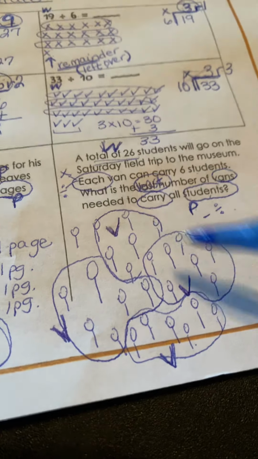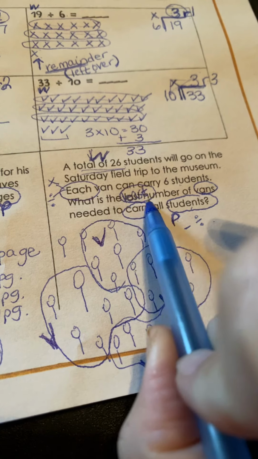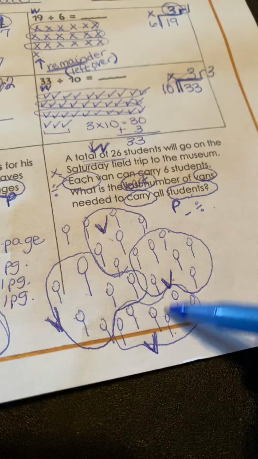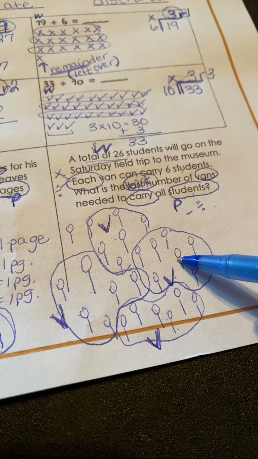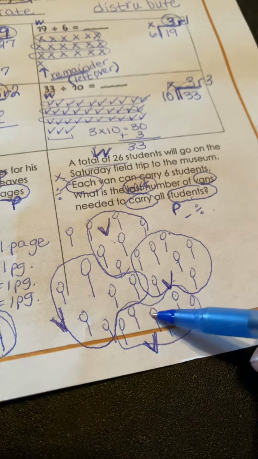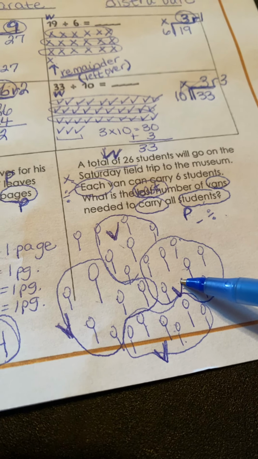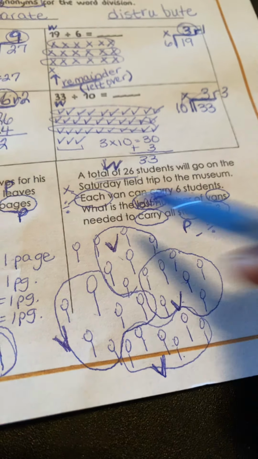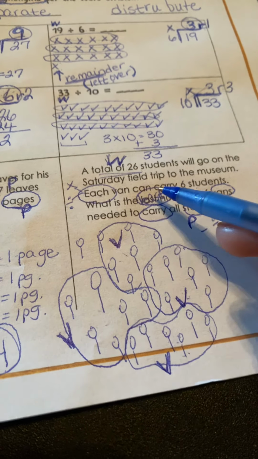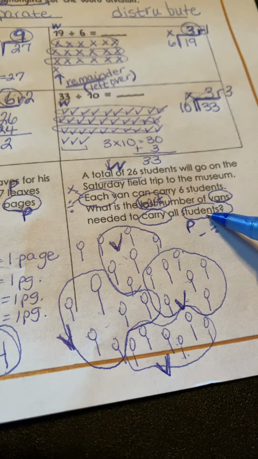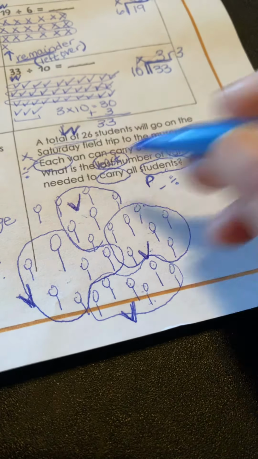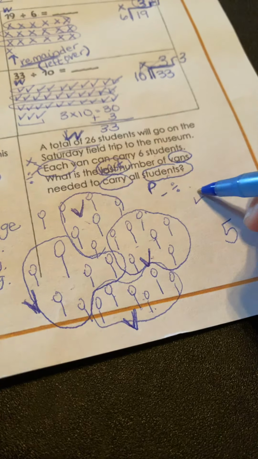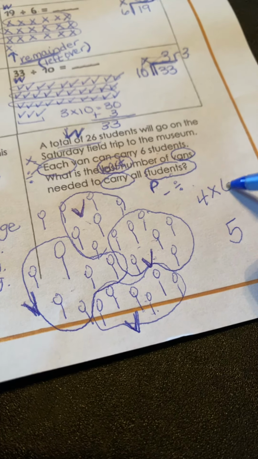All right, so let's say this is a real field trip. Look at the question, what's the least number of vans to carry? If I say that the answer is 4, do all the kids get on the bus? Or are all kids going on the field trip? All 26? No. How do you know no? Yeah, there's 1 kid left out. So 4 vans is not going to be enough. What's the least number of vans you need to carry everyone? 5.